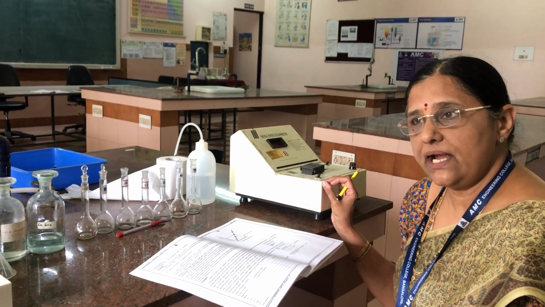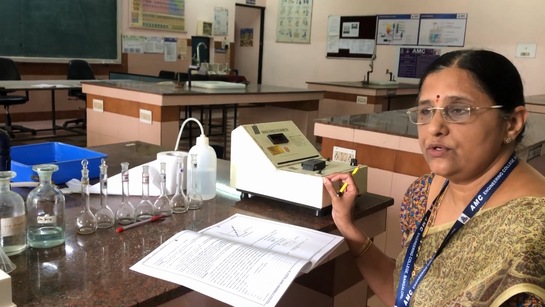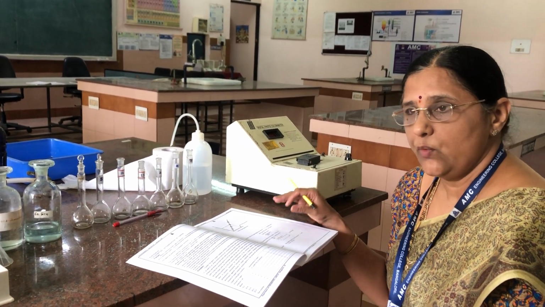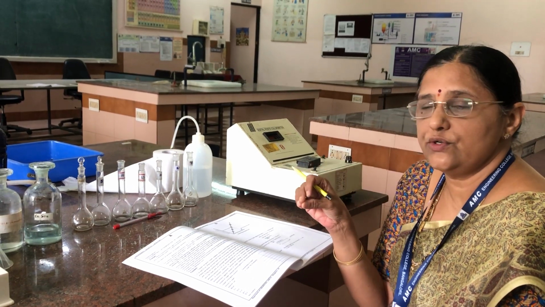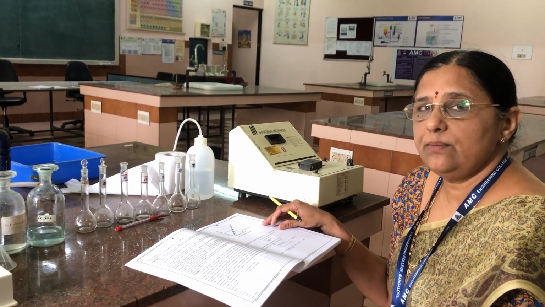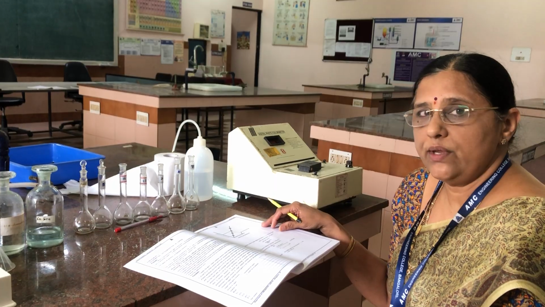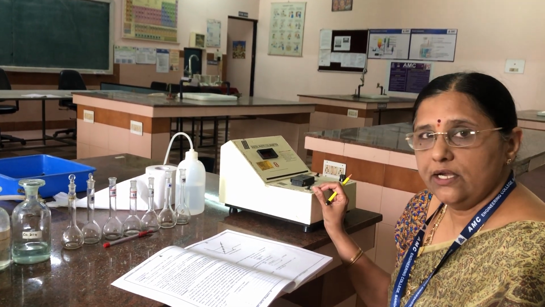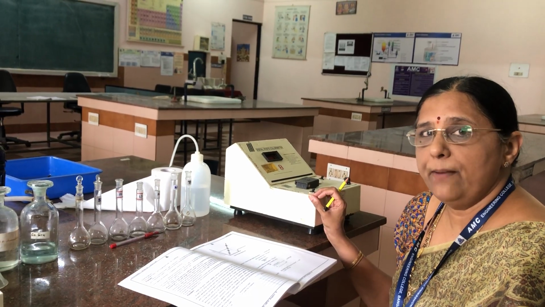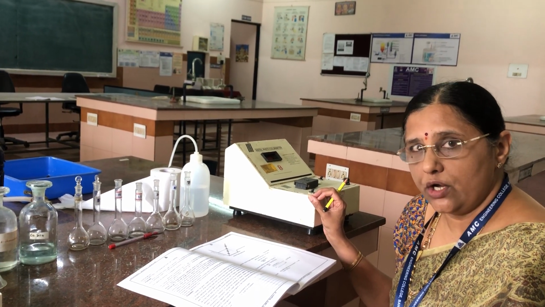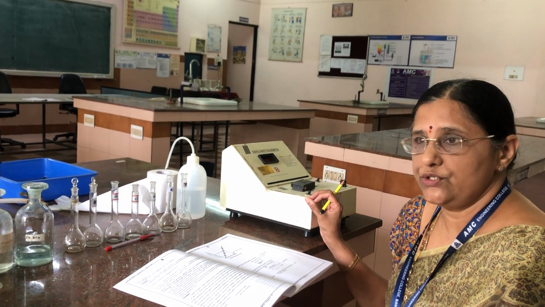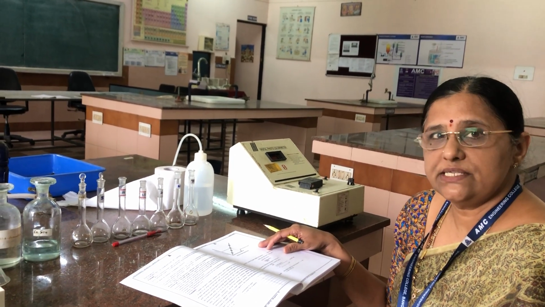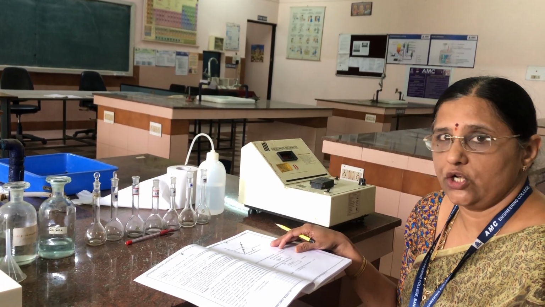When you pass the light radiation through the colored solution, that is the complex solution of cuprous ammonium sulfate, some amount of the light will be absorbed. Now we are using this instrument, the photo digital colorimeter, to measure the amount of light absorbed by the colored solution. A mathematical expression is there: it works on the principle of Beer-Lambert's law.